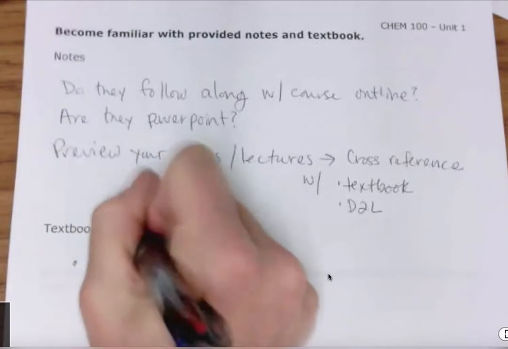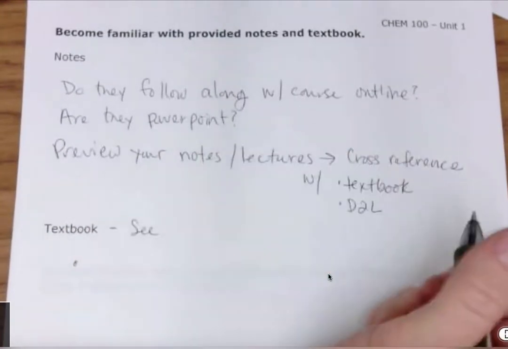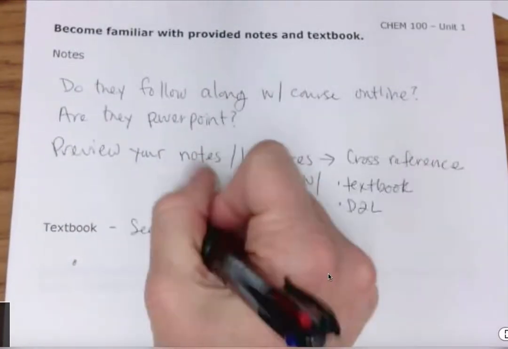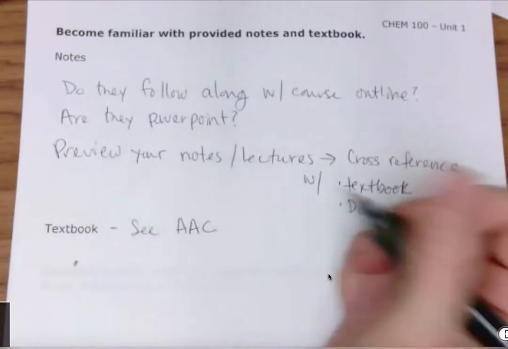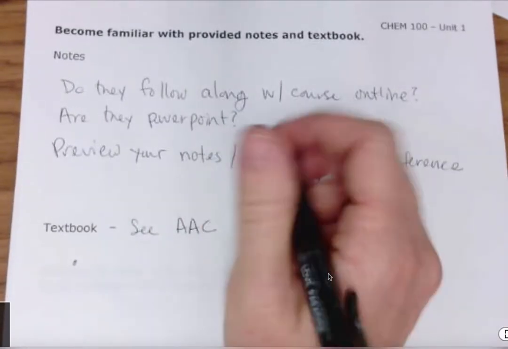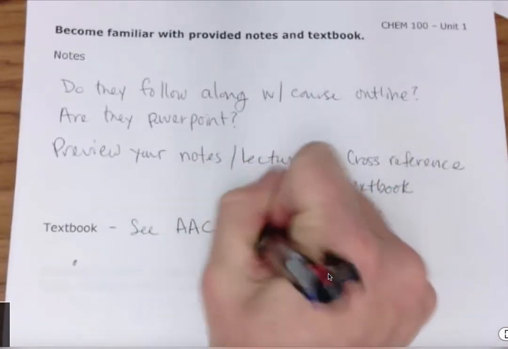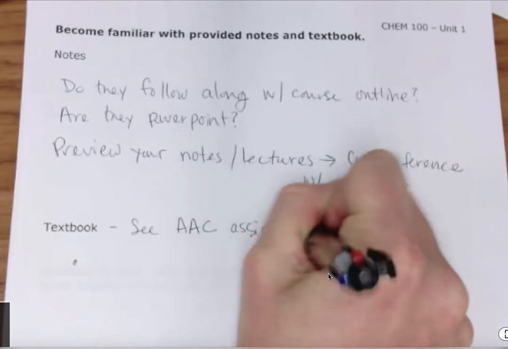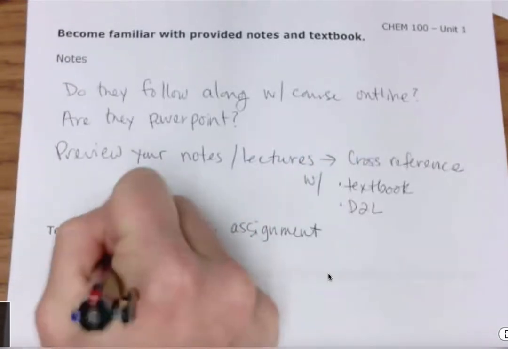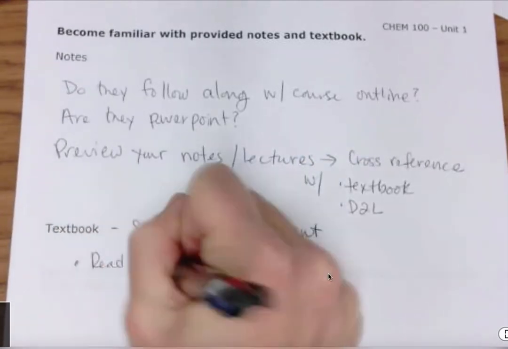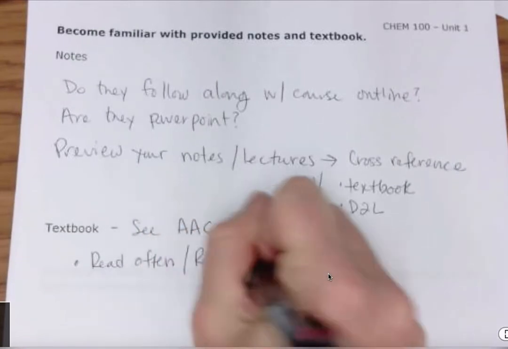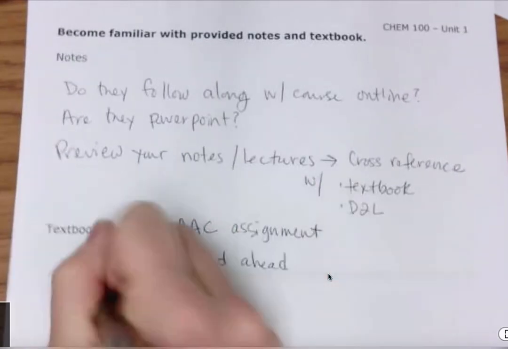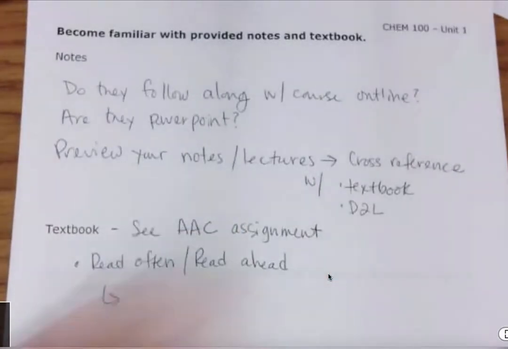I know I'm going to have an assignment on this for the Academic Achievement Center. So see Academic Achievement Center assignment. So read often, read ahead, ask questions in class.